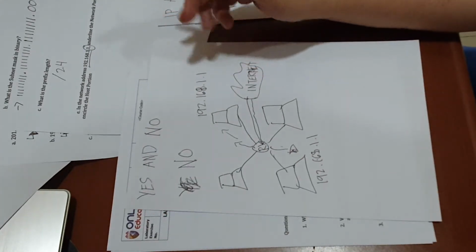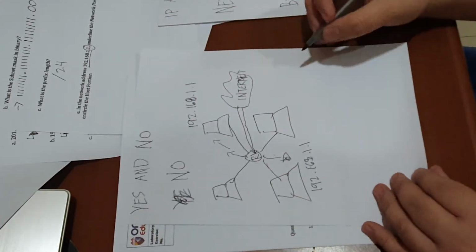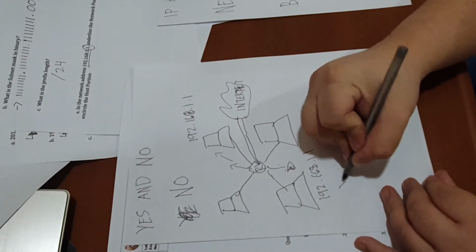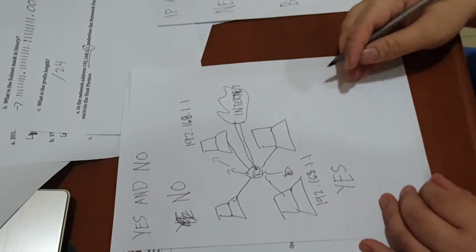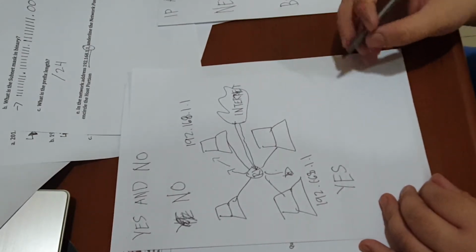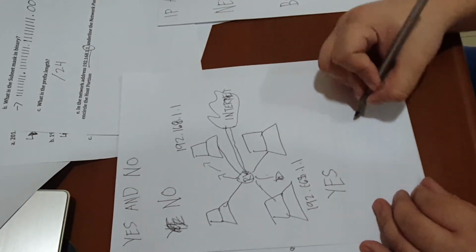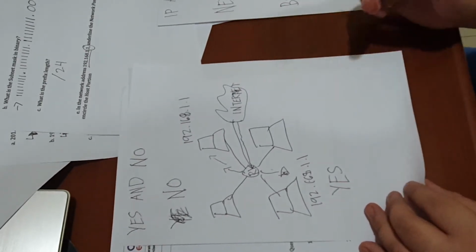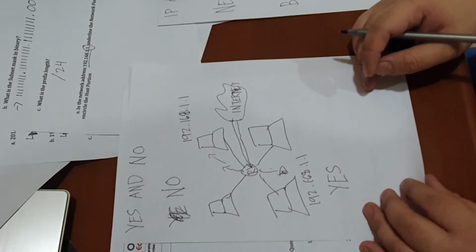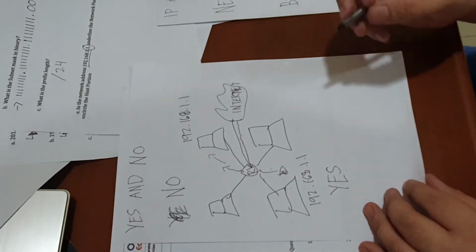Okay, and if my answer is yes, you can have the same IP address, but you must be in a different network.